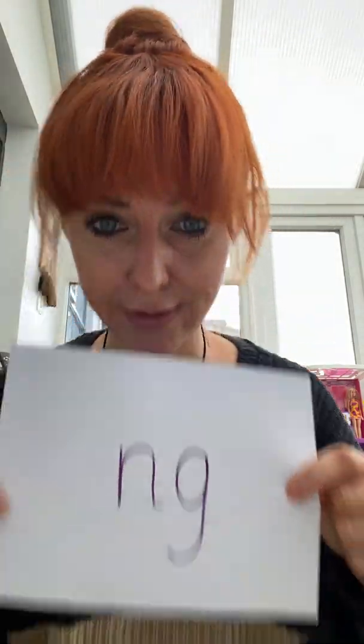This next one, I love this one. This is ng. And we usually find this one, see if you can remember, do we find it at the beginning or at the end of a word? At the end. This comes usually at the end of a word. So if we have the word king, it has the ng at the end, or strong, or ping, or pong. So this sound comes at the end. So that's that one. I love that one.